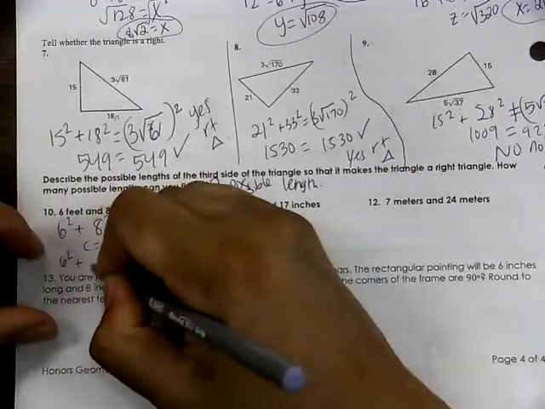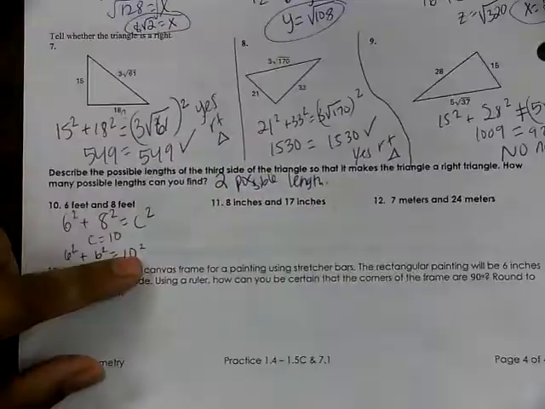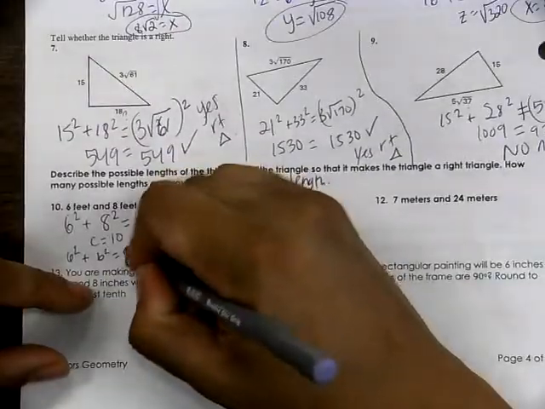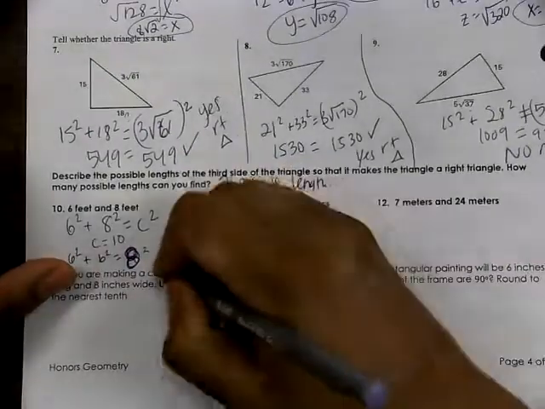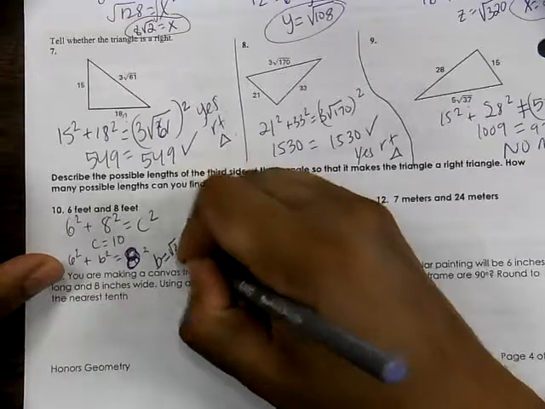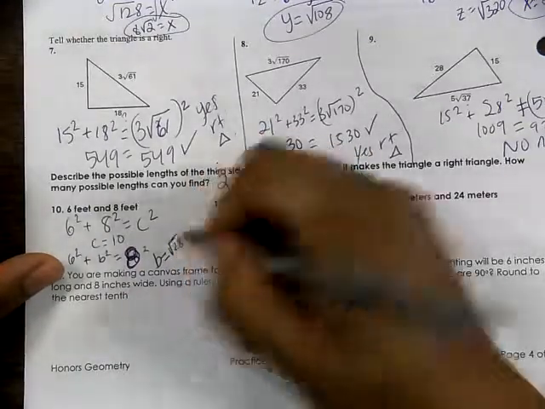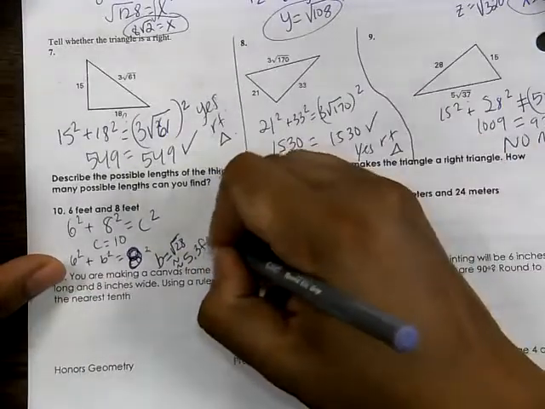Or I could have 6 squared and b squared, and I'm trying to figure out what the leg is. Given that 1 is a leg and 1 is the hypotenuse, this scenario gives me the square root of 28, which you can either write in simplest radical form, or I'm just going to round it, so it's about 5.3, and this is in feet.